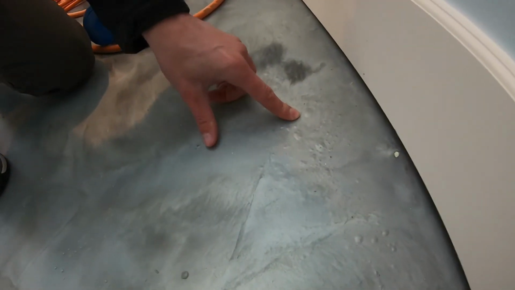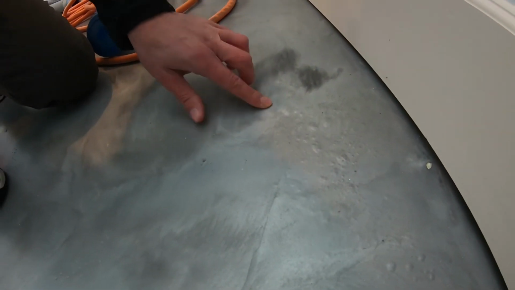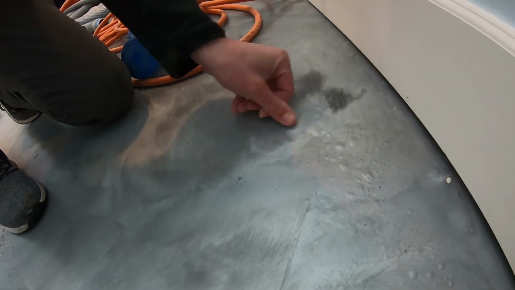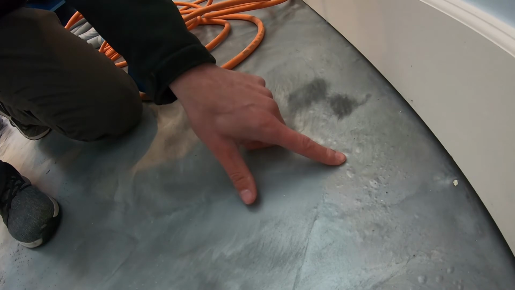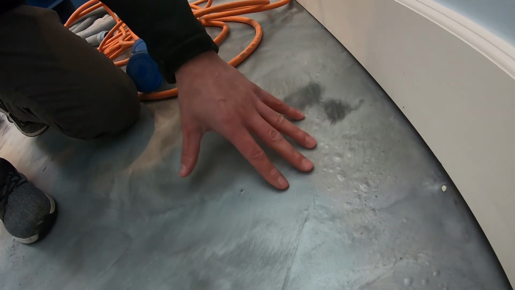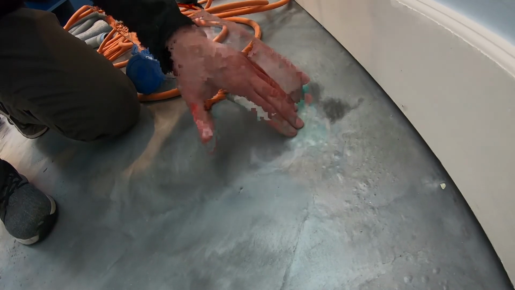We've got some bubbles in the floor, and this is caused from moisture. We've had a really rainy season here, and we had moisture coming up from underneath the concrete causing these bubbles. Now they're not all over the place, they're just in sporadic spots. However, it is a problem and it is a concern.